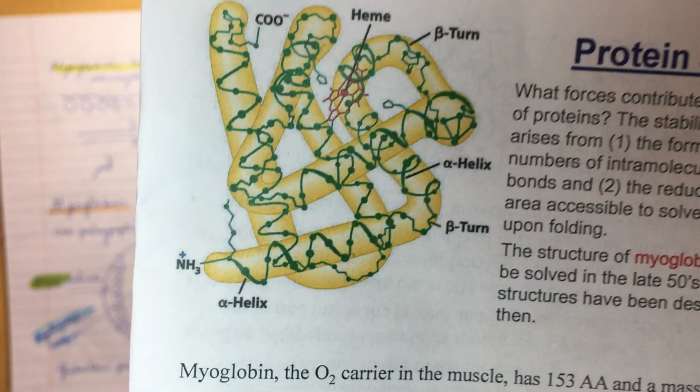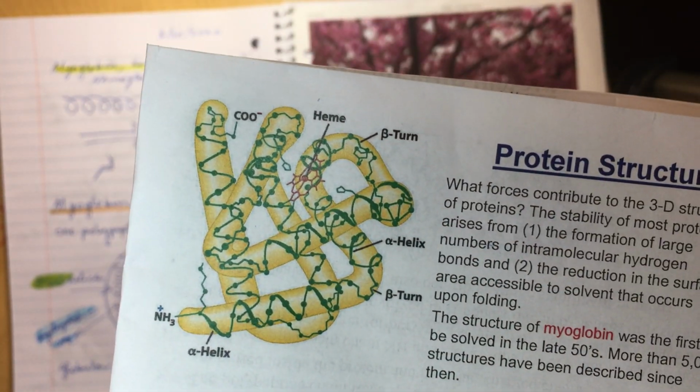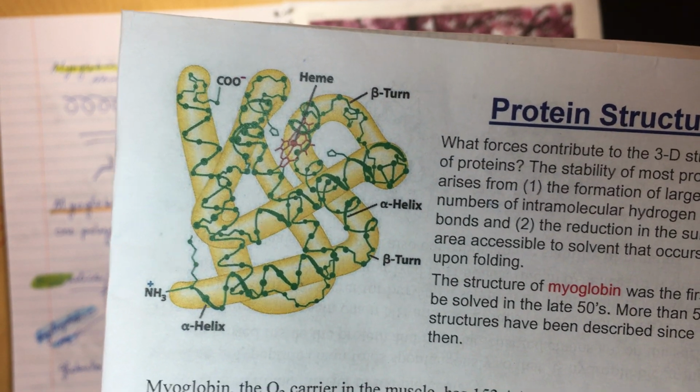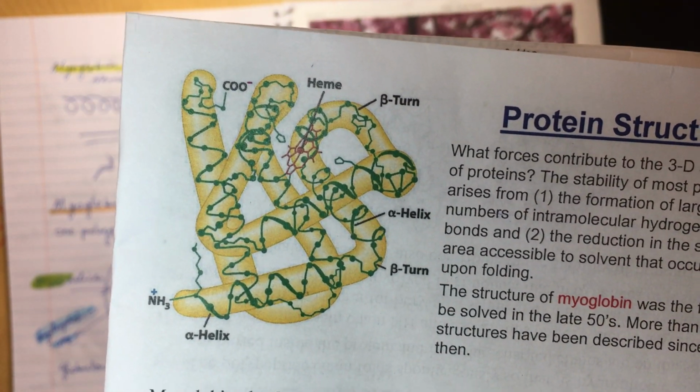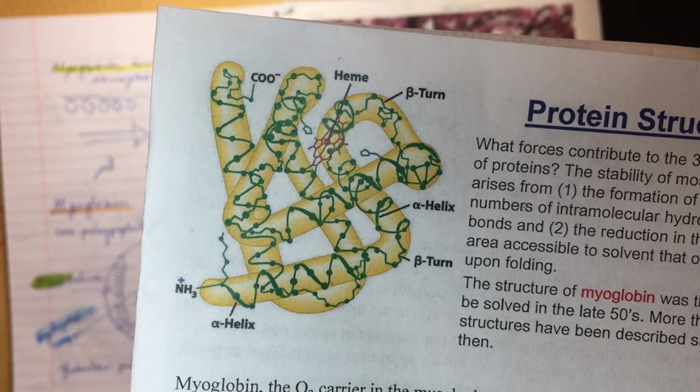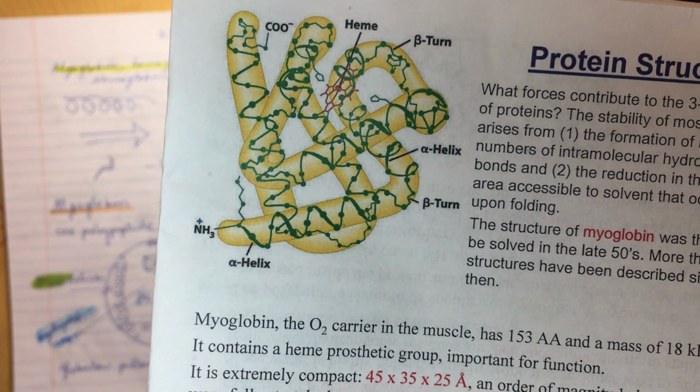I want to show you also the actual structure of myoglobin, so you can see that you have access to that in your textbook and also in my PowerPoint. So what you see in red is what is called the heme. That is the location where oxygen is going to bind.